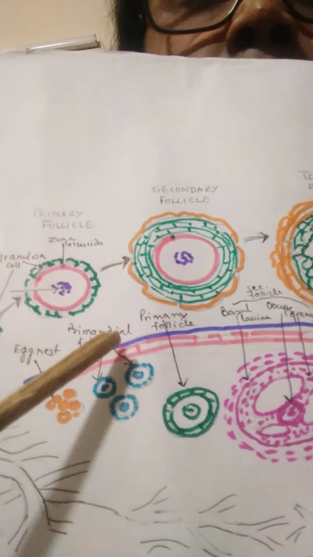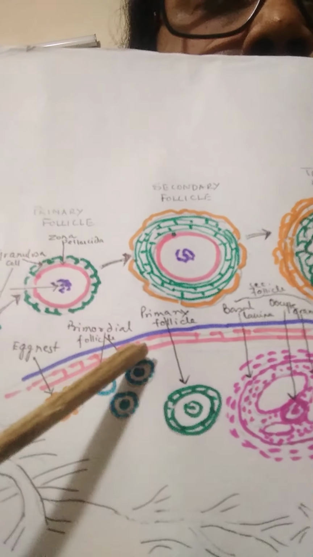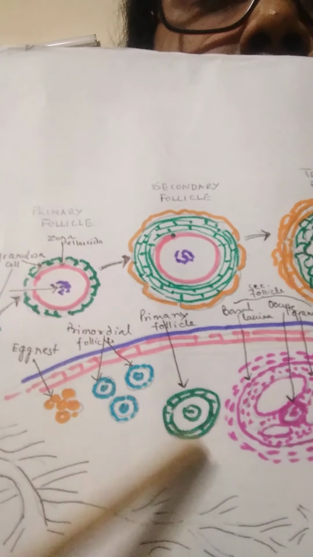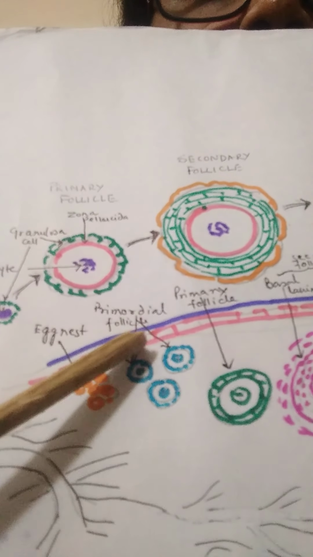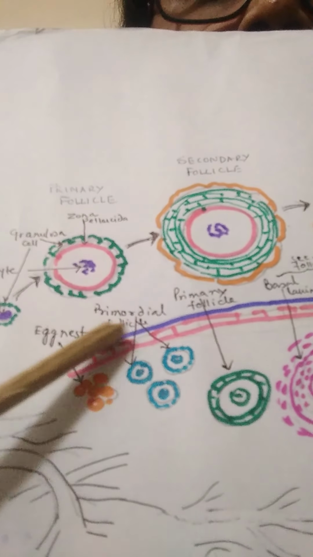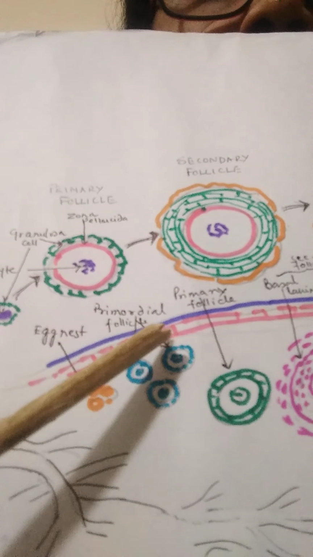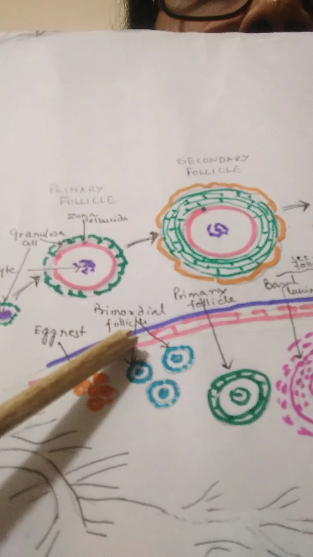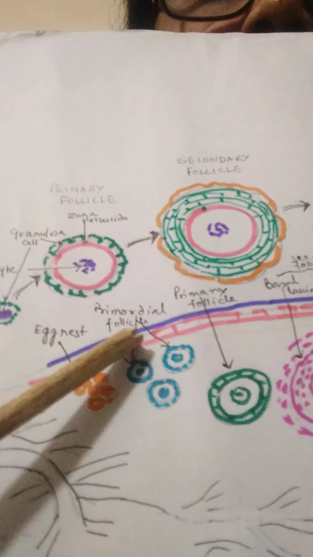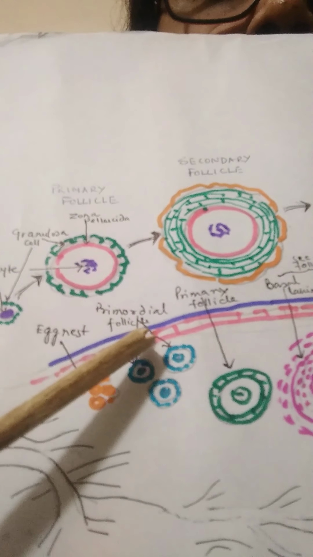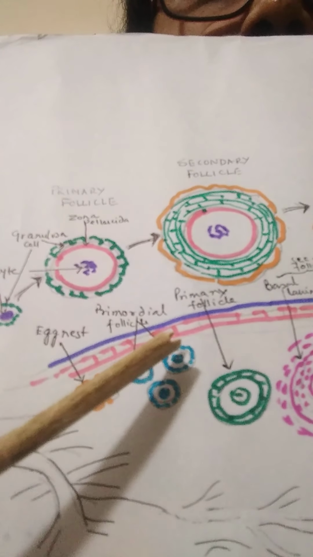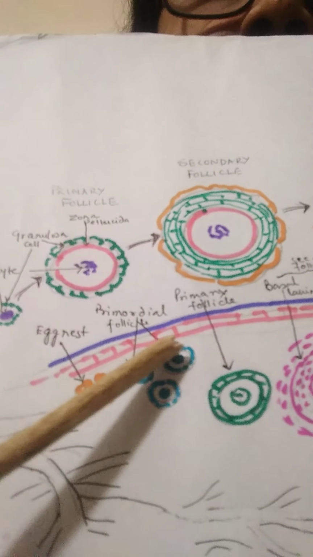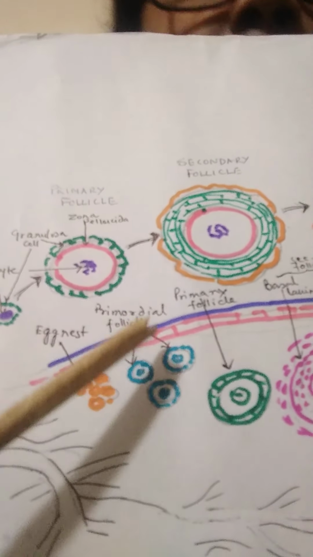So let us look at the detailed internal structure of the ovary. Now you see, this is the mesovarium. Inner to the mesovarium, this is the germinal epithelium. This germinal epithelium is the basic structure which gives rise to oogonial cells, from which oogenesis occurs. And inner to the germinal epithelium, there is another layer called tunica albuginea.